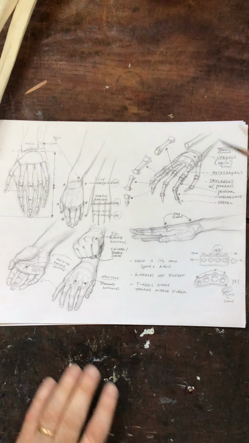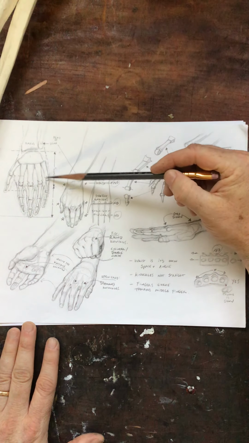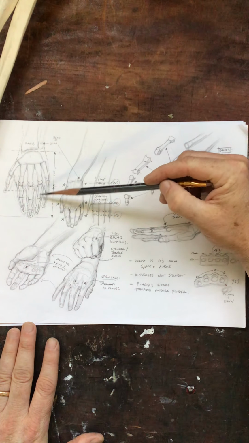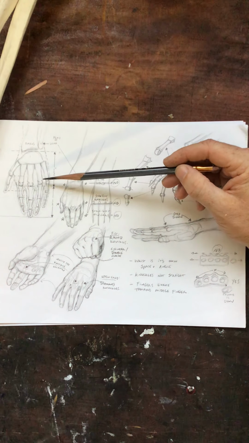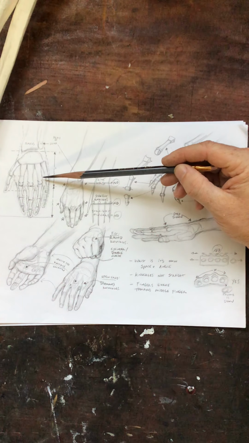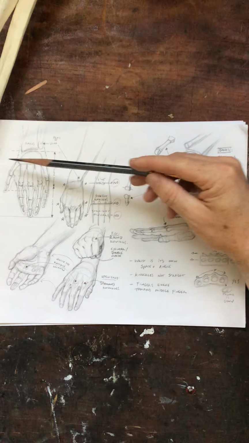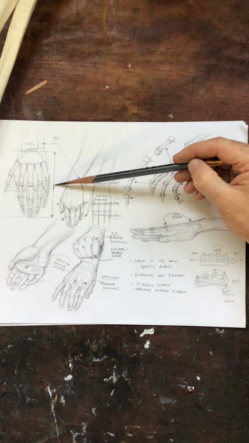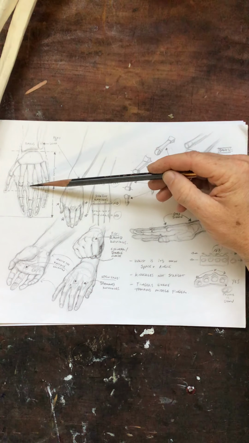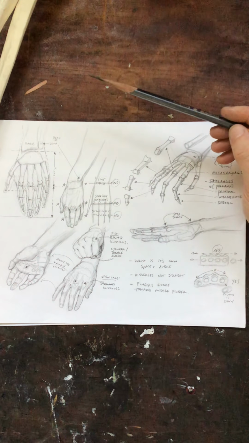We have basically a cleaner, nicer drawing of the step-by-step construction of the bones of the hand that we just did. And so you can see I'm showing that the total length of the hand is 7/8 of a head. That if we divide that in half, it takes us to the knuckle of the middle finger.